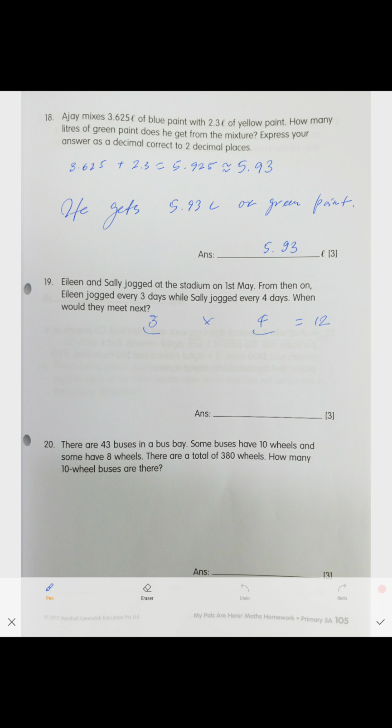All right, so again, the common multiple is 12, right? So 12 days. And we need to write it down, right? The common multiple of 3 and 4 is 12, right?